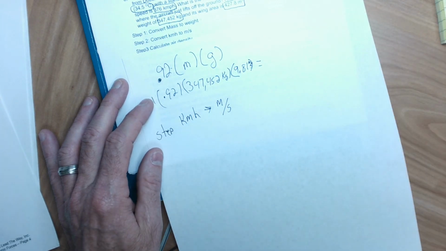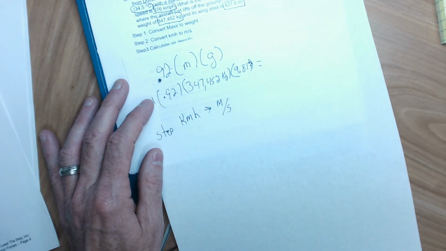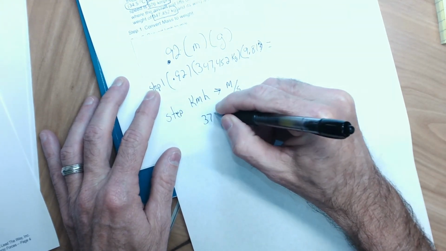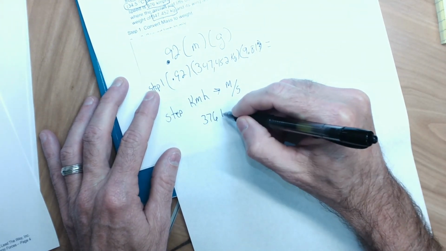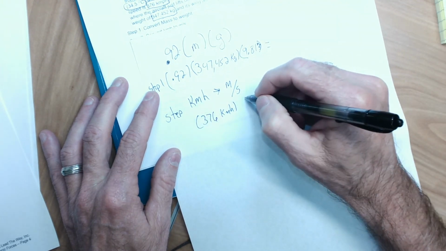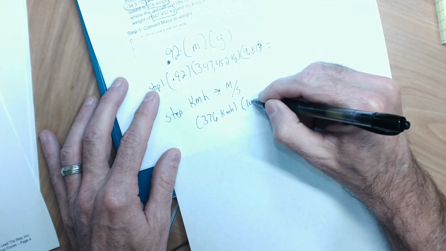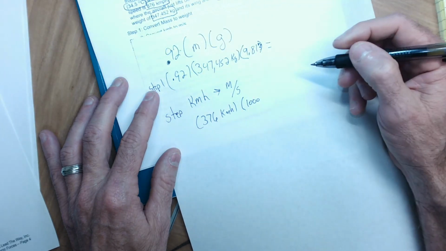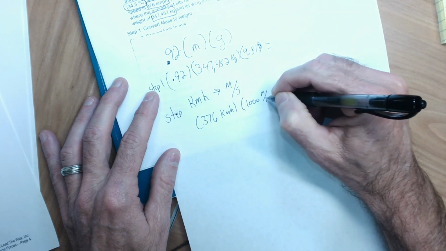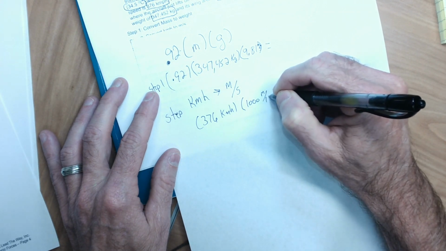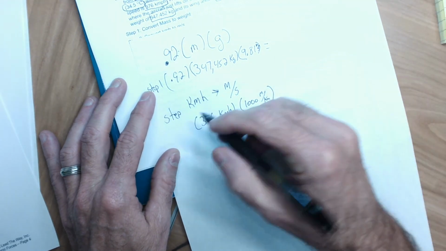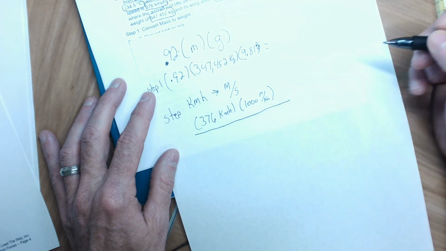All right, so remember when we did that, we are going at 376 kilometers per hour. So I have to convert kilometers to meters. So there are 1,000 meters per kilometer. Okay? Right? And then that's the kilometers.